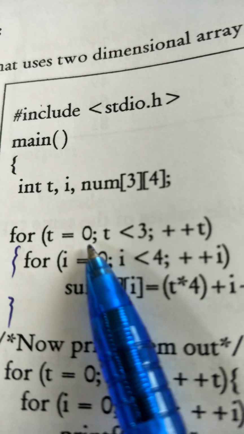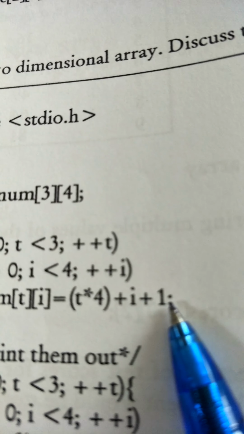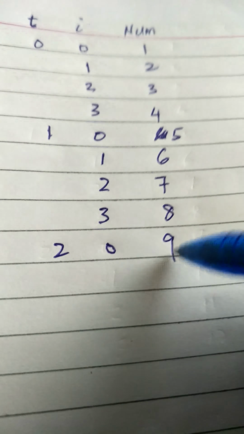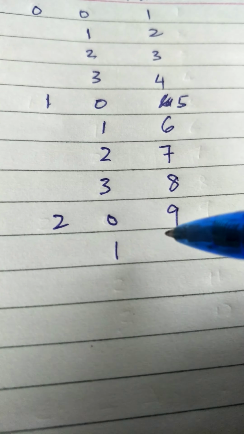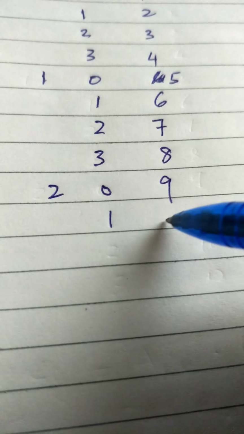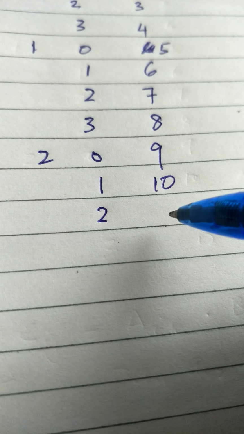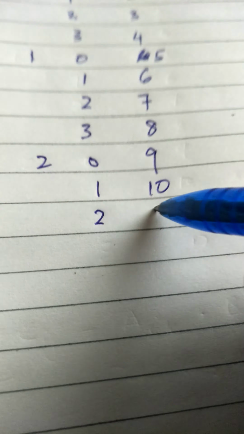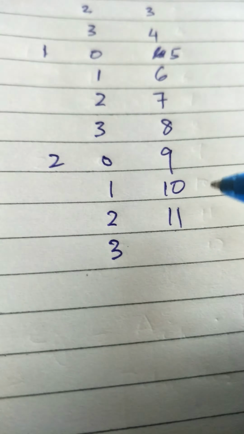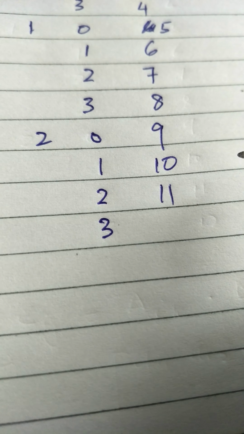2 times 4, which is 8, plus 0 plus 1, that gives you 9. Then increase I by 1: 8 plus 1 plus another 1, you got 10. Then increase I to 2: 8 plus 2 plus 1, you got 11. Then increase I by another 1: 8 plus 3 plus 1, you got 12.